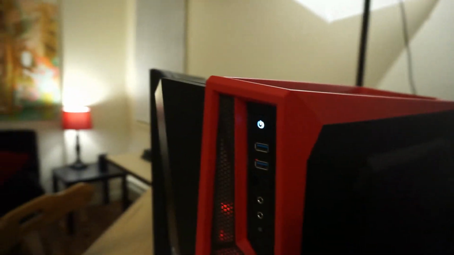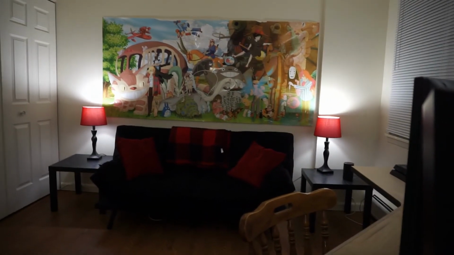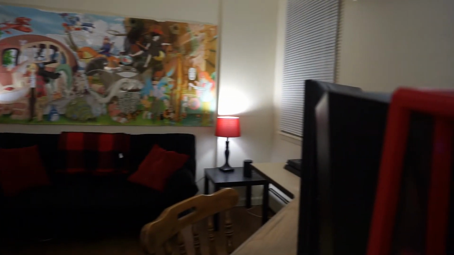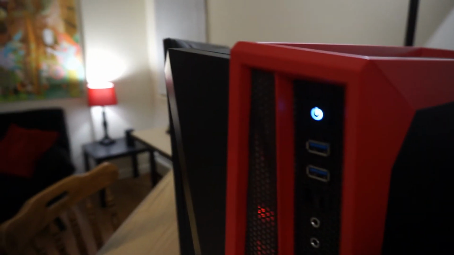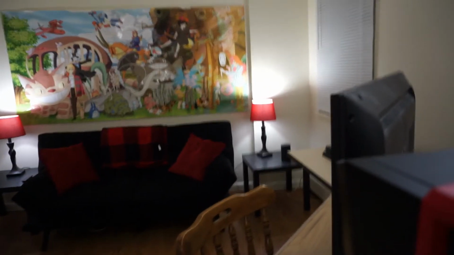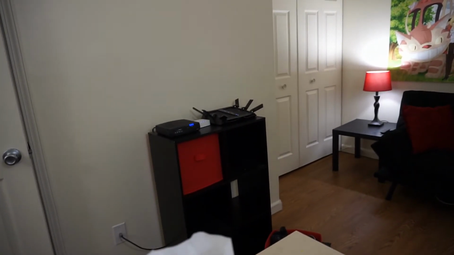Now if I turn this around, behind me in the other half of the room, we've got ourselves a couch. We've got a really awesome giant Studio Ghibli poster, lights and everything, and then my computer sits right here behind my monitor, and I've got a TV and a PlayStation and stuff, and then over in the corner I have my router, my modem, and all my internet stuff, and that's about it. I mean, it's pretty cool.